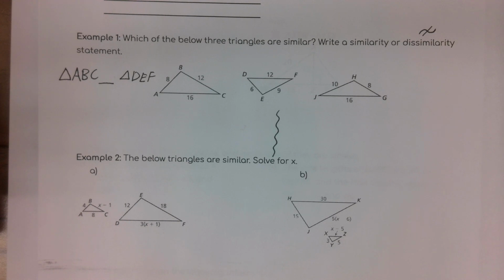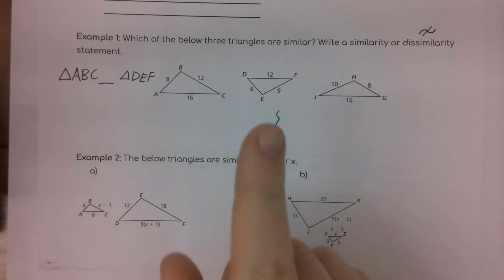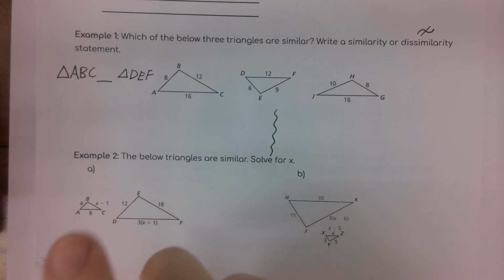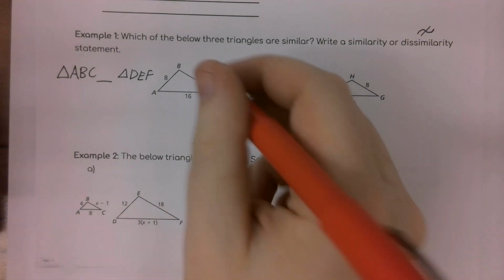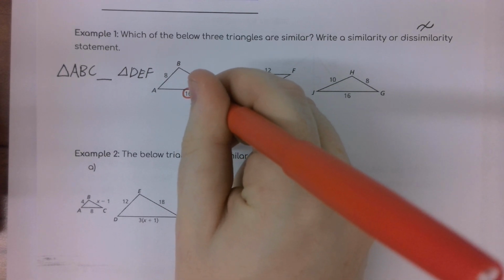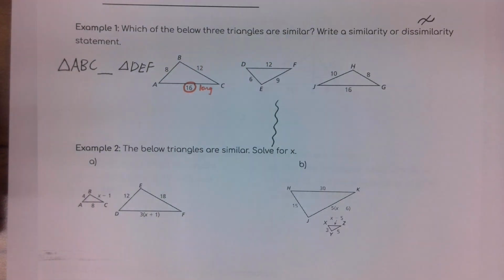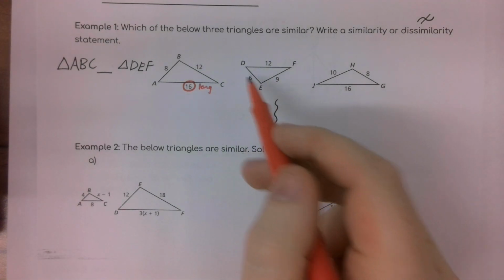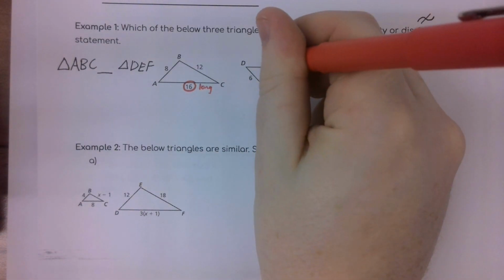Even if we don't know for a fact which side lengths match up with which side lengths, we can compare to see what the longest sides of both of them are, right? So the longest side in triangle ABC seems to be this 16. I'll label it long. What's the longest side in DEF? Well, between 6, 9, and 12, the longest one is 12.